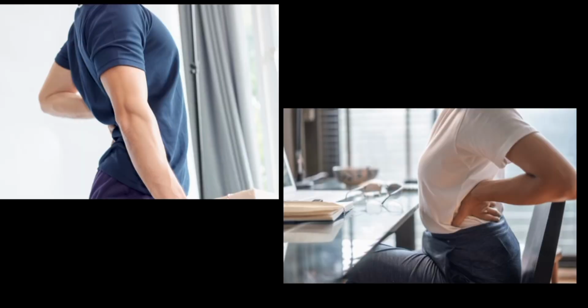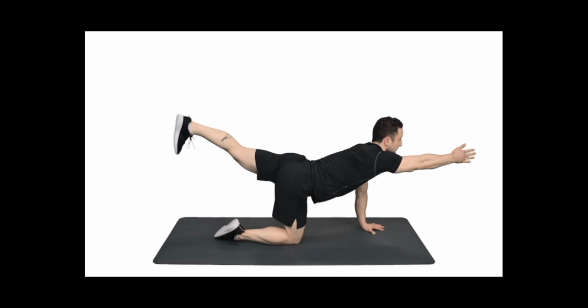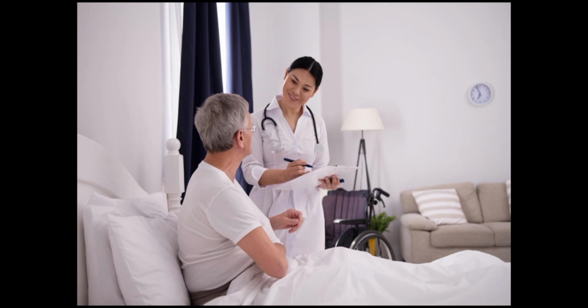For first aid, make sure you are not hurt before standing up. Getting up the wrong way could make the injury worse. Slowly rise to your hands and knees. Try to crawl to a chair and pull yourself up. If you can't get up on your own, yell for help. And lastly, if the area is swollen and you think you might have a fracture, try not to move it. Call your doctor or go to the emergency room.